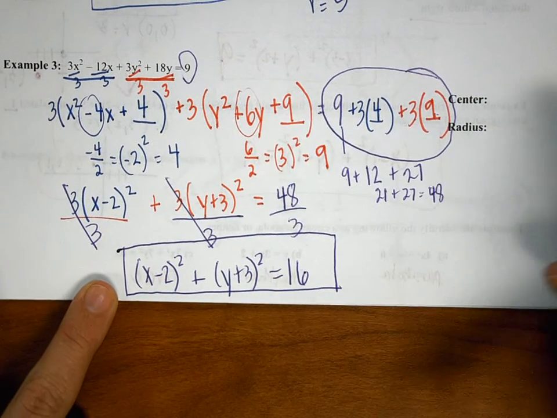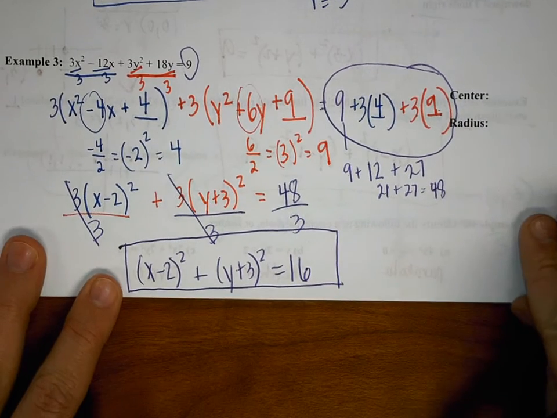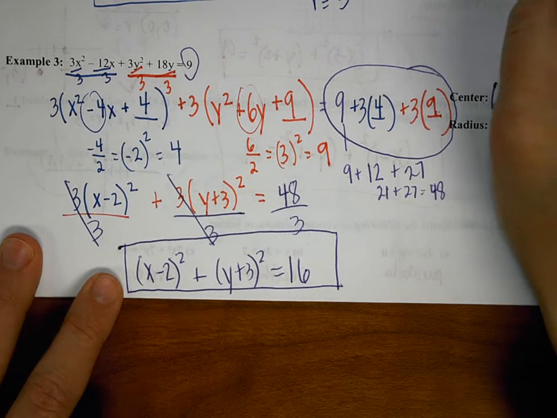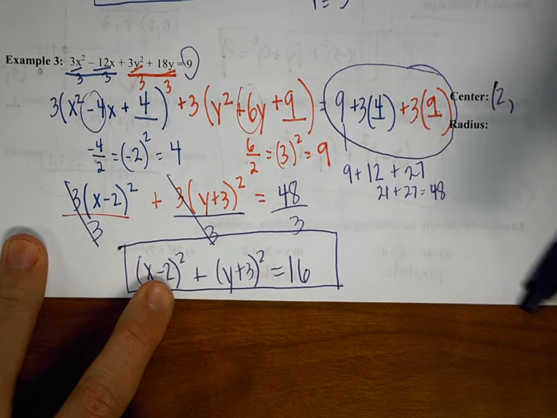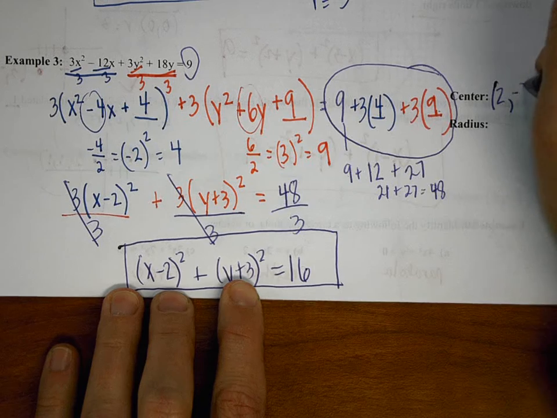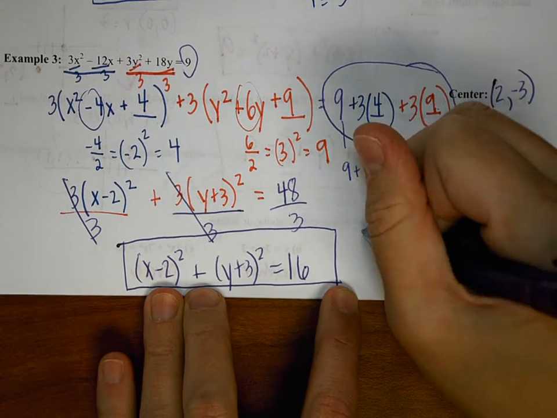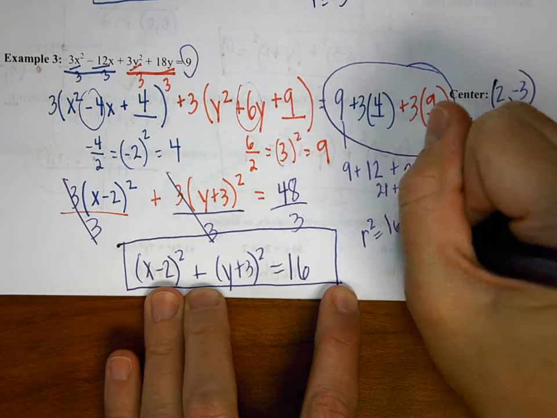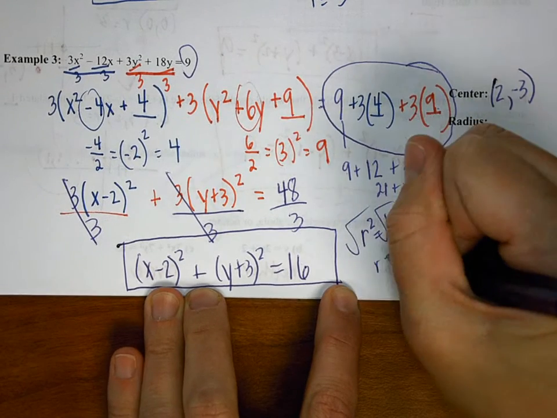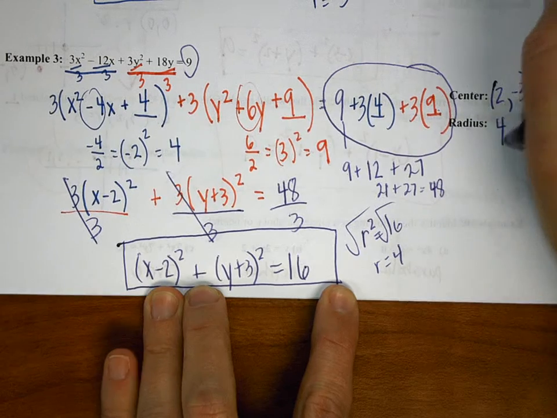From there, we can state what our center is. In this case, the x value of the center is positive 2, and the y value of my center is negative 3. My radius is 16, and that's actually my radius squared is 16, so we take the square root and we get r equals 4. So my radius is 4.